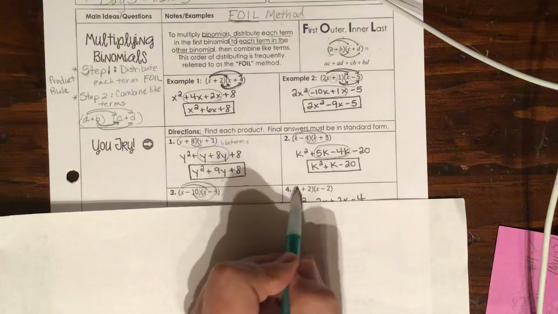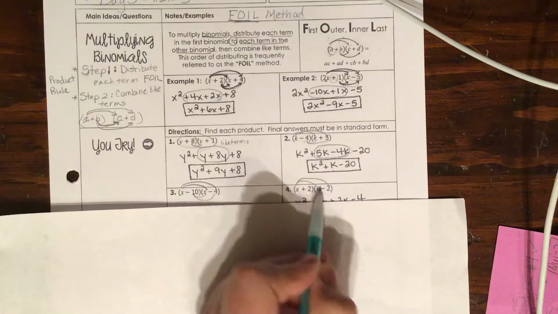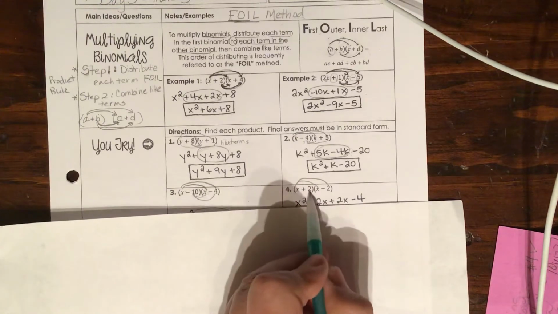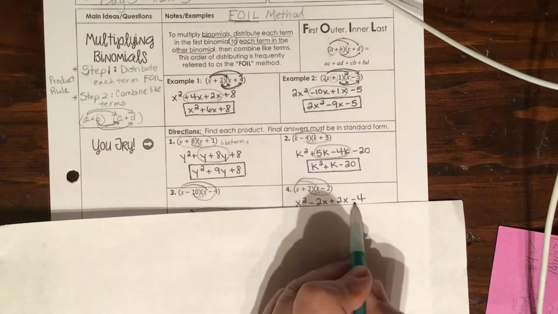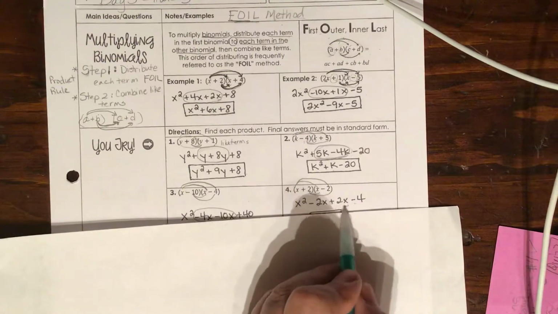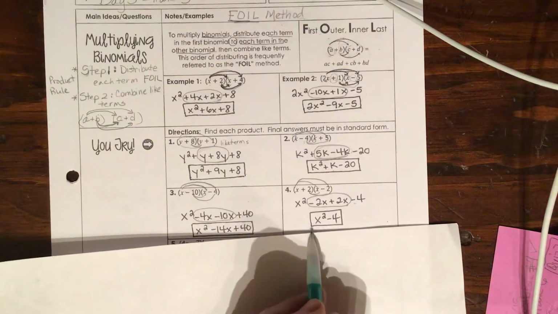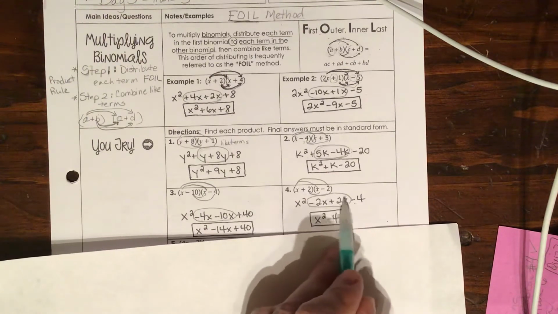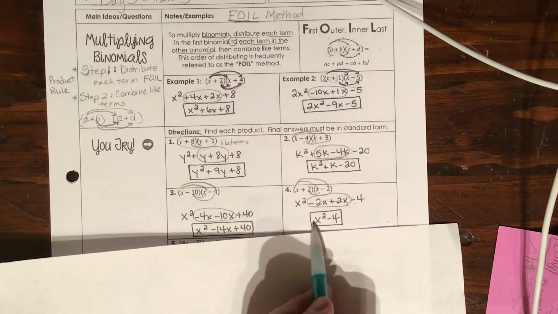Let's look at this one. You have x squared. You have negative 2x. You have 2x and negative 4. Combine these like terms right here, which leaves no x term. So for your final answer, these just cancel each other out, right? You just don't put an x. X squared minus 4.